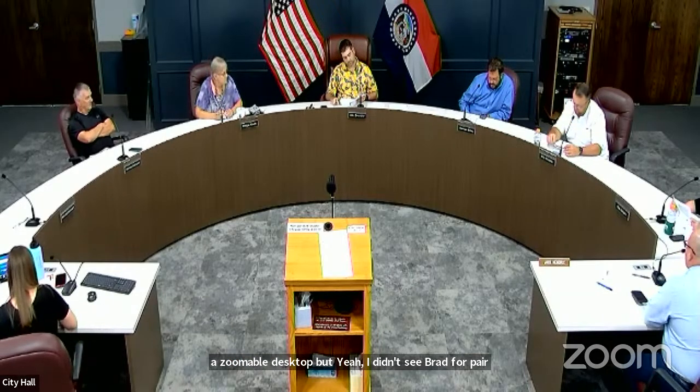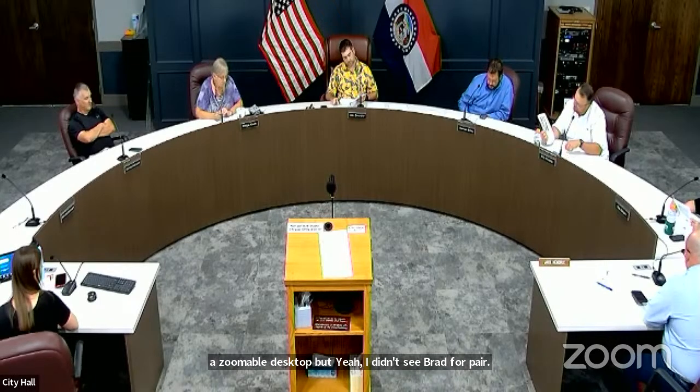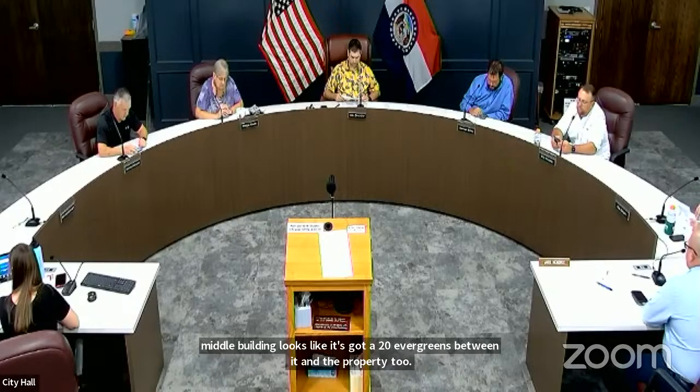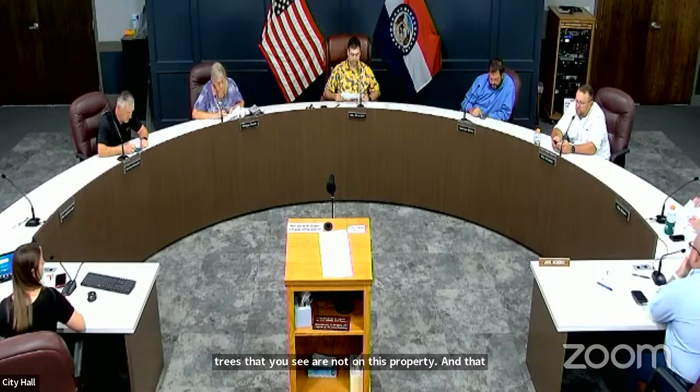Well, if you look at the aerial, I don't know how accurate the aerials are still on Google, but the middle building looks like it's got about 20 evergreens between it and the property too. And the others have a few. Yeah, there's some existing stuff, and all those trees that you see are not on this property. They're on the city property just north of this. So there's quite a bit of trees to the north already.